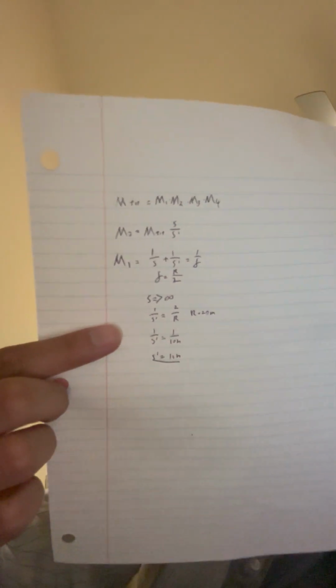This would give us s prime equals r divided by 2. For r here, the first mirror has a radius of 20 meters. We then get 1 over s prime equals 1 over 10 meters, so s prime equals 10. This is the first one.